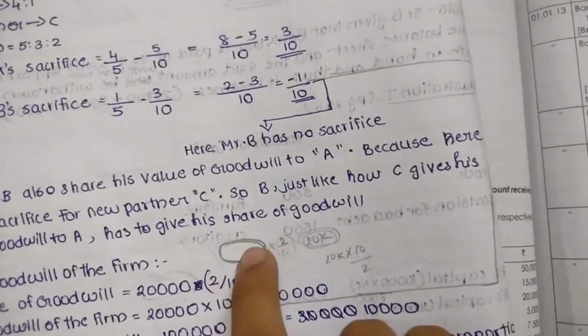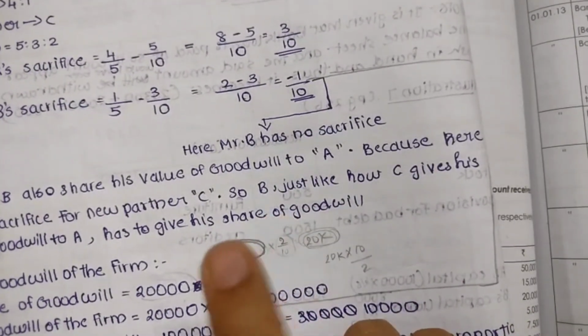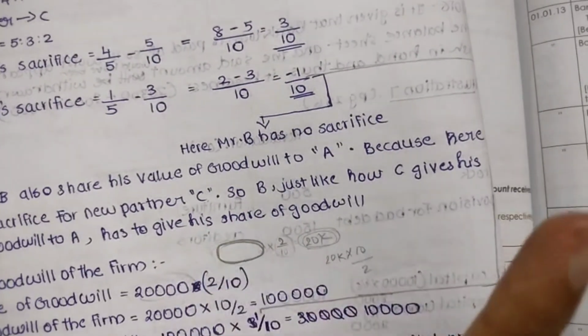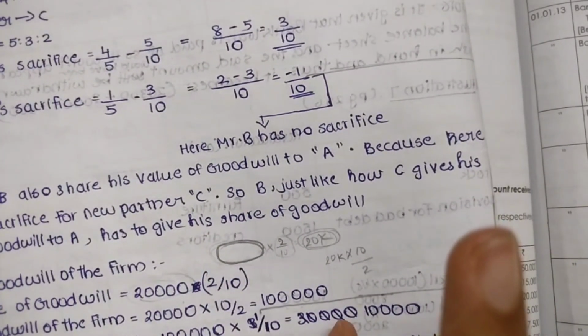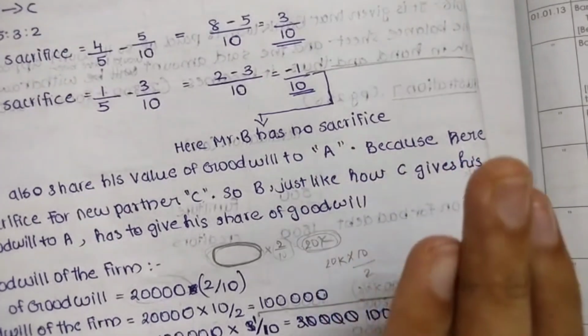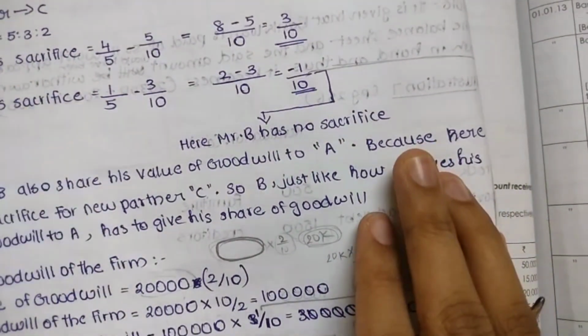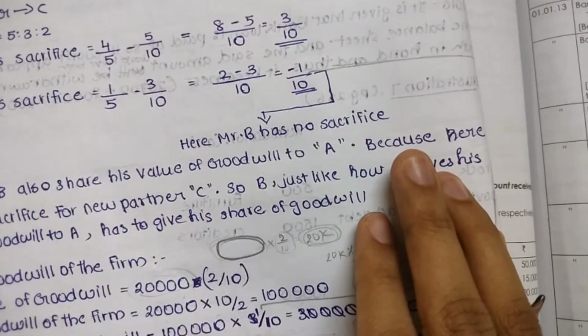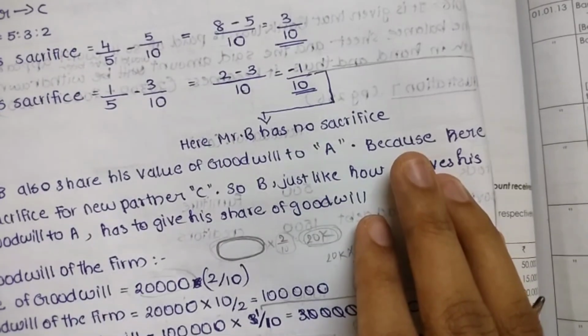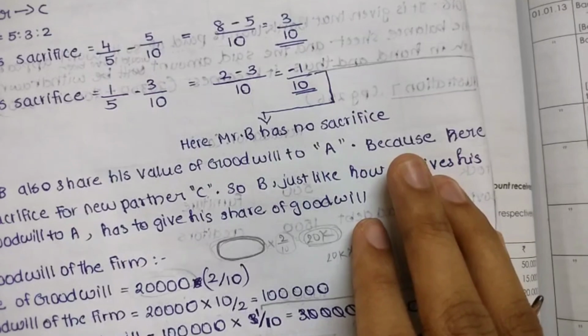First, we have to find what is the amount of the firm's goodwill. After finding the firm's goodwill, we'll apply the profit sharing ratios again in order to find B's goodwill. I told you that B also has to bring a share of goodwill, since he didn't make any sacrifice. So we have to find B's share of goodwill. In order to do that, first we have to find the firm's goodwill. So in order to find the firm's goodwill, what do we have to do? We have to apply this.